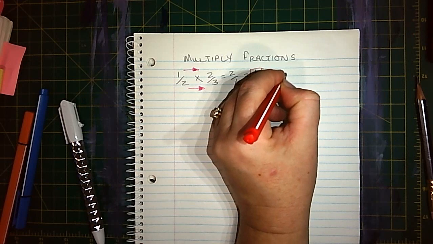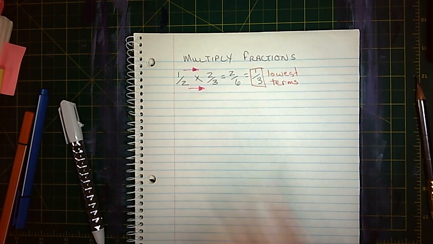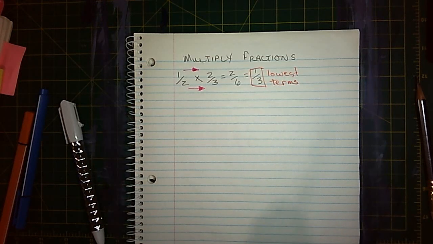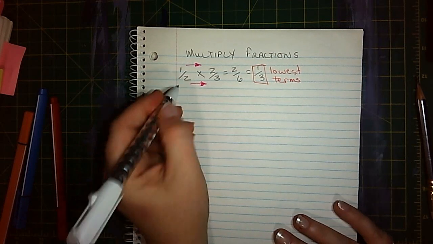That's our lowest terms for that one. My printing looks crappier than my writing.